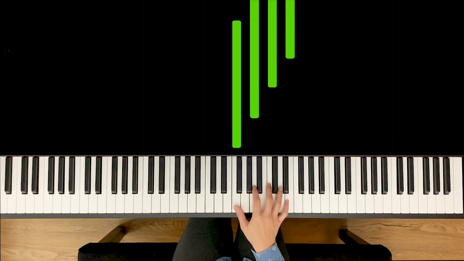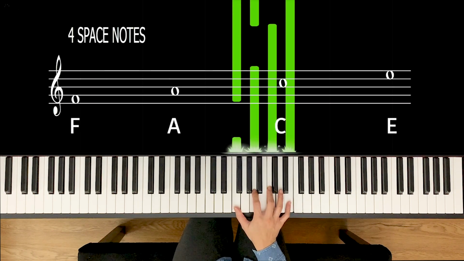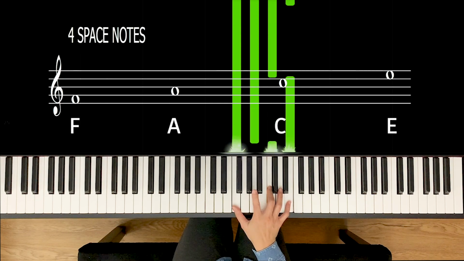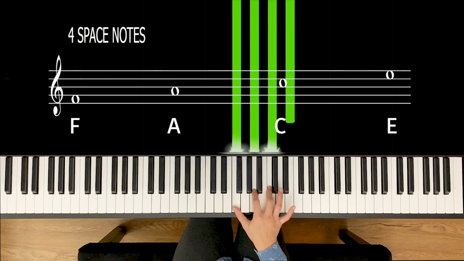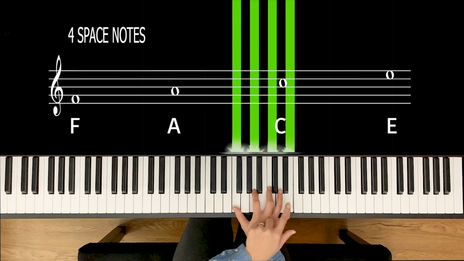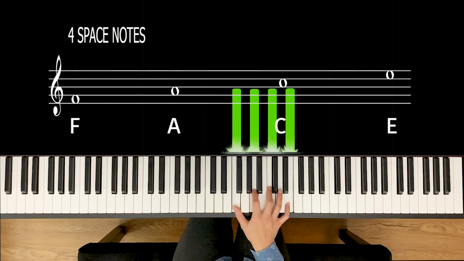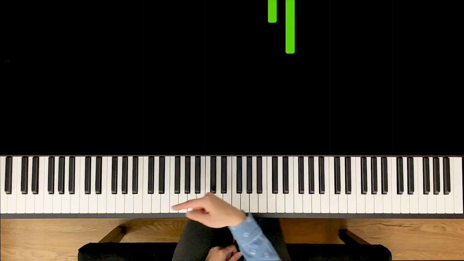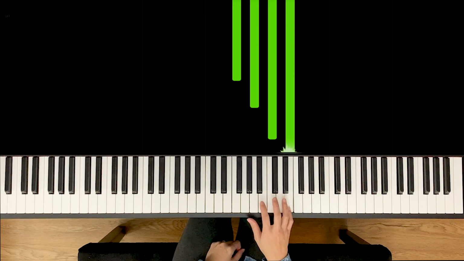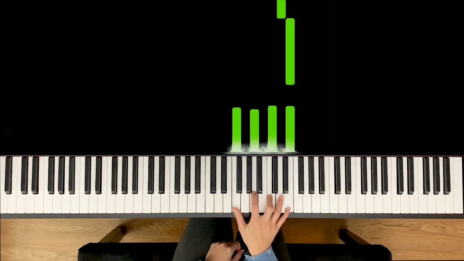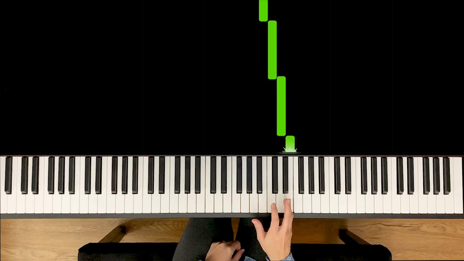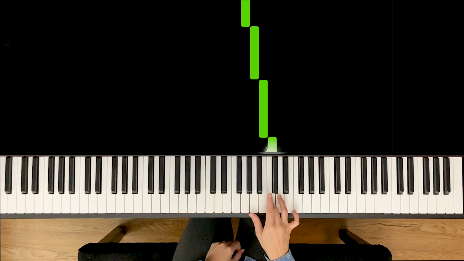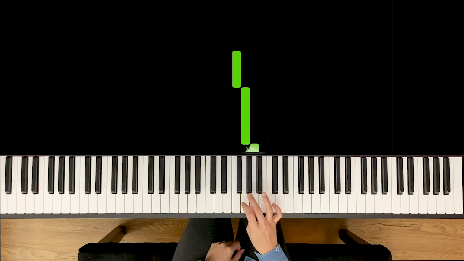Okay, if you're skipping on the space notes, going from one space to the next, to the next, to the next, you can see that on the keys, it's also skipping. All right, so remember, it happens backwards the same way. So if I'm going back, okay, or if I'm going back down by step, you're going backwards in your alphabet.